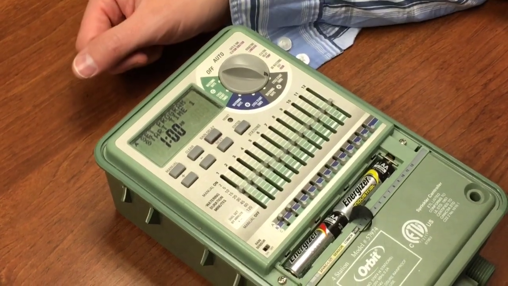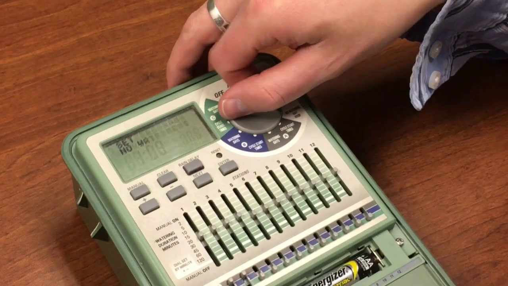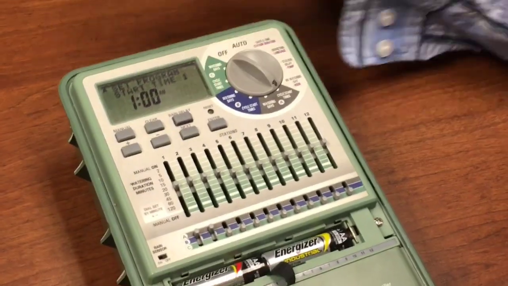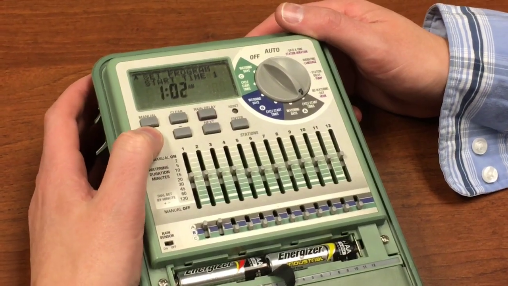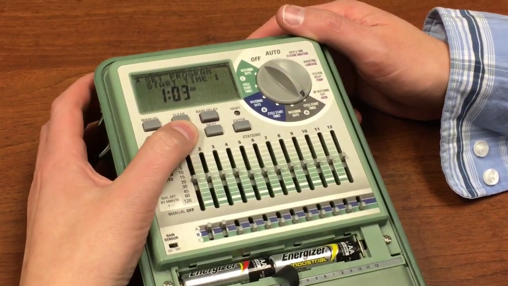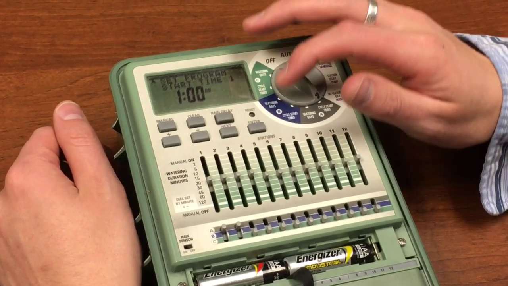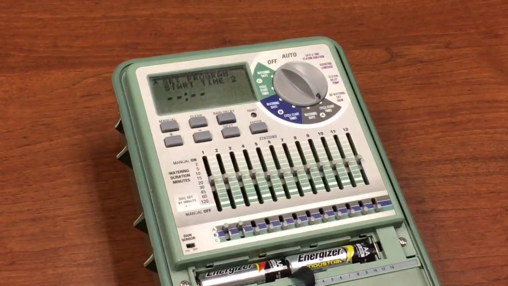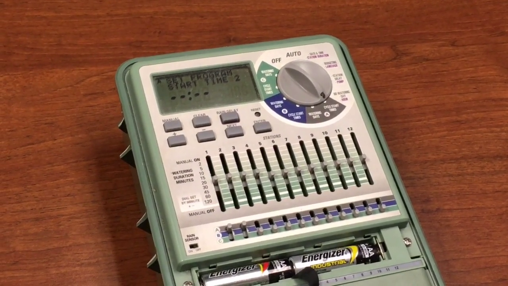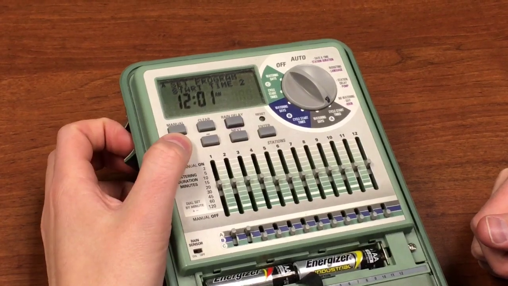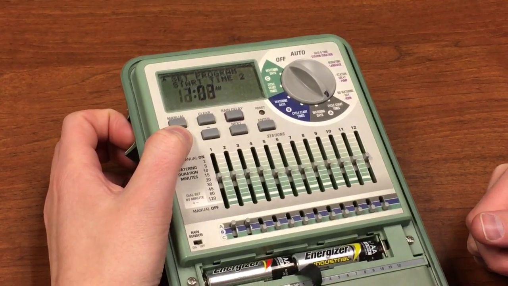Let's start by setting up program A. First thing we're going to do is notice that we have this set to cycle start time. Our first start time is set to 1 a.m. Let's say we wanted to do that at, we can move that up to 1:05 or whatever we wanted to do. So let's just leave it at 1 a.m. I press next. I can then set my second start time. So let's say I wanted another start time of 1. Let's move that to 1:30.